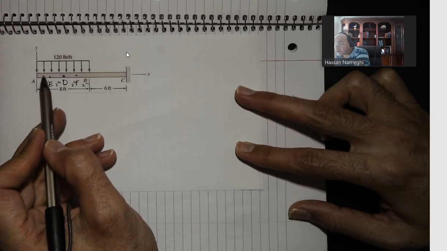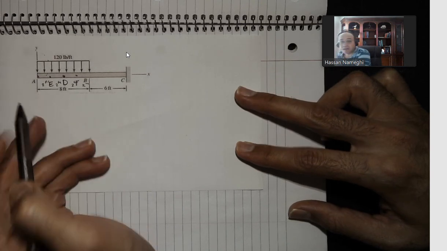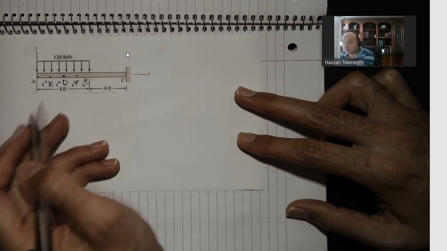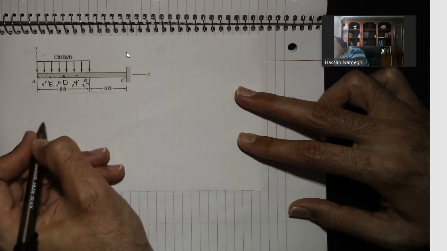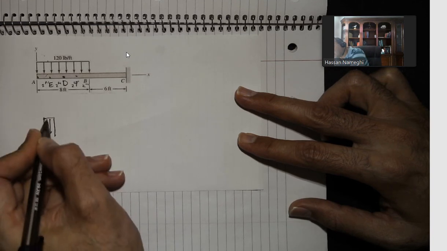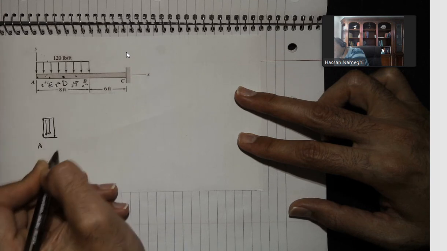Now, if you look at just one location down here, at A, everything is 0. Shearing is 0, bending is 0, because if you cut it from A, nothing would be there. So if I do AE, A and E, A to E is 2 feet, right?